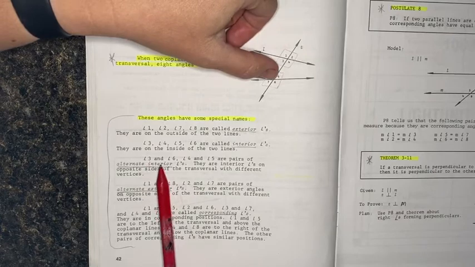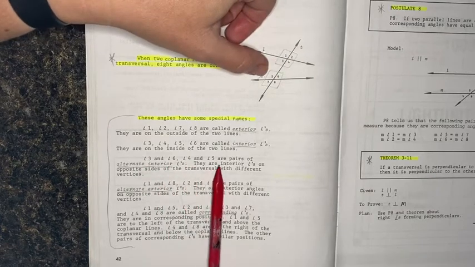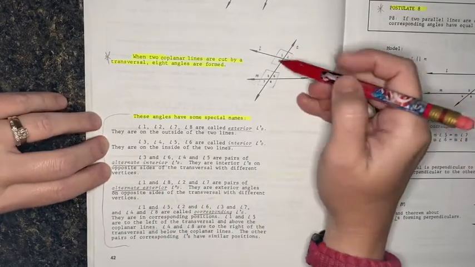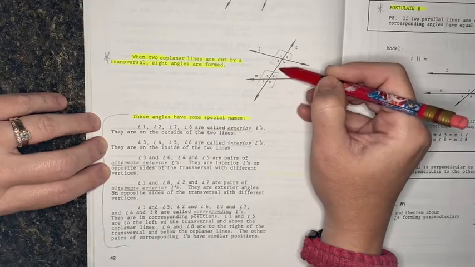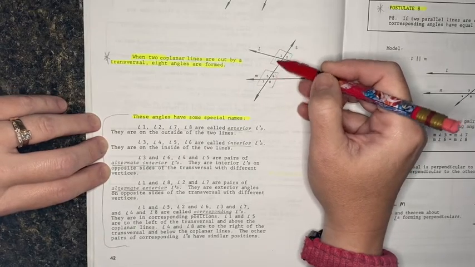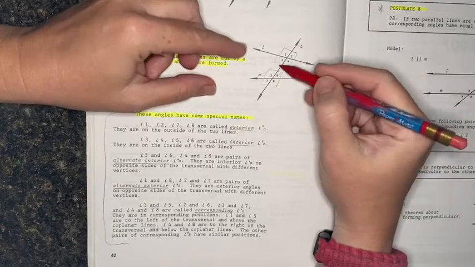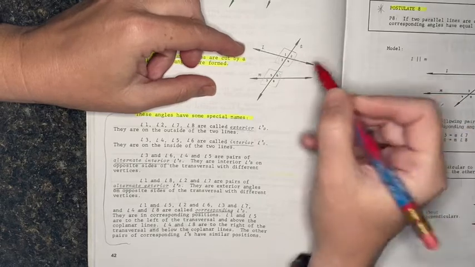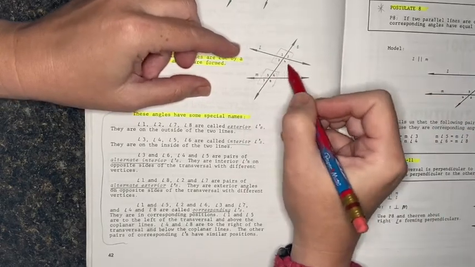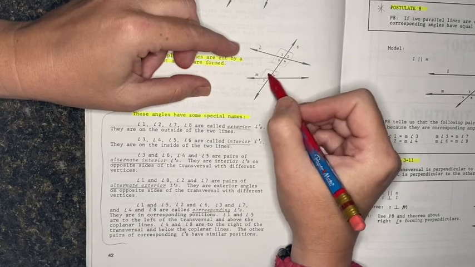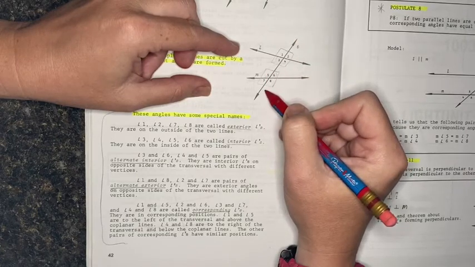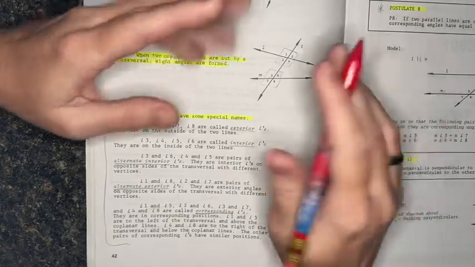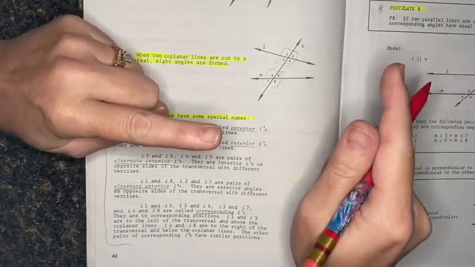3 and 6, 4 and 5 are pairs of alternate interior angles. So 3 and 6 are considered alternate interior angles. They're both on the inside, but they're on alternate sides of this line, the transversal line. They're on different sides. And same with 4 and 5. They are in the interior, but they're on different sides or alternate sides of this transversal. Okay, so they're called alternate interior angles.